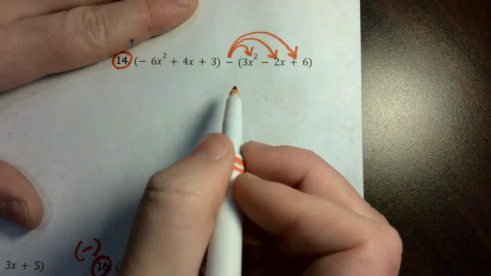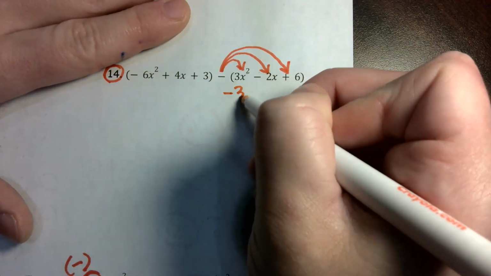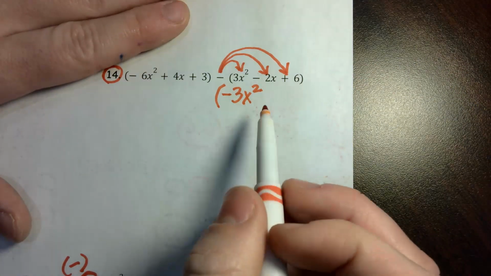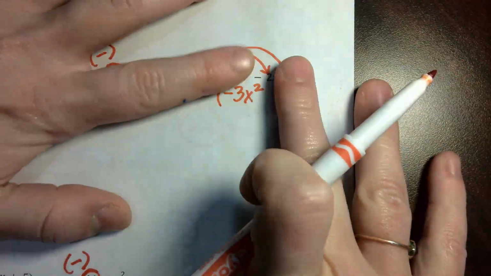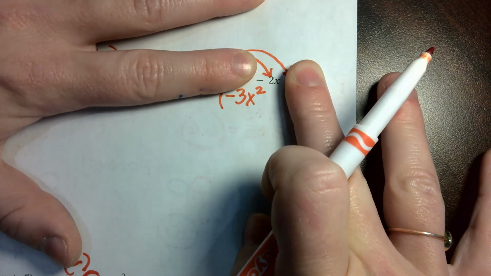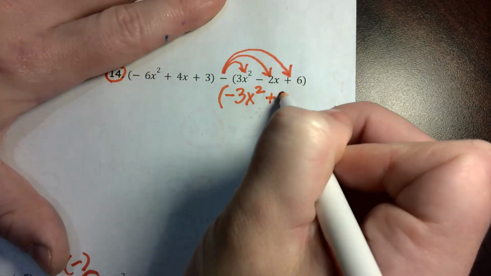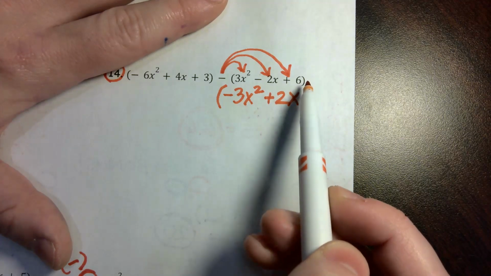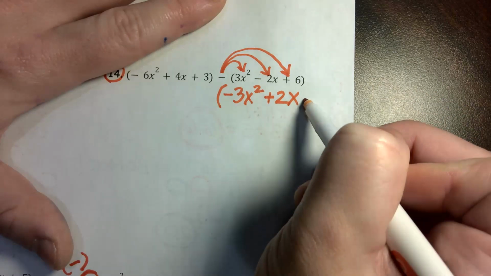Yeah, it's going to change it to negative 3x squared. So all I'm going to do is right under it, write negative 3x squared, and I'll keep my parentheses on the outside. Now I have the negative being distributed into negative 2x. My negative 2x is going to turn into what? Positive 2x. It just turns into the opposite. Now finally, I have a positive 6. What's my negative going to change this to? Negative 6, or minus 6.